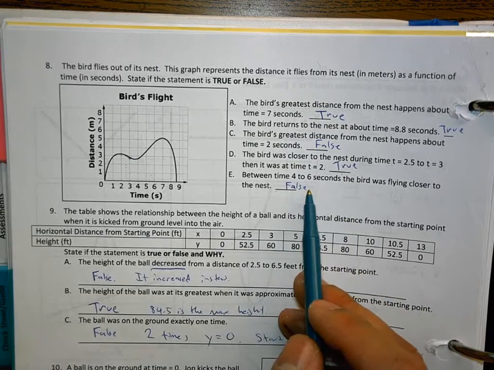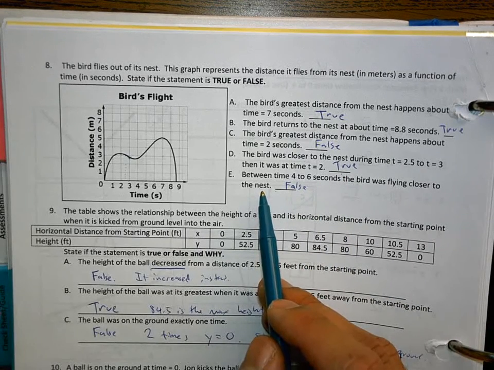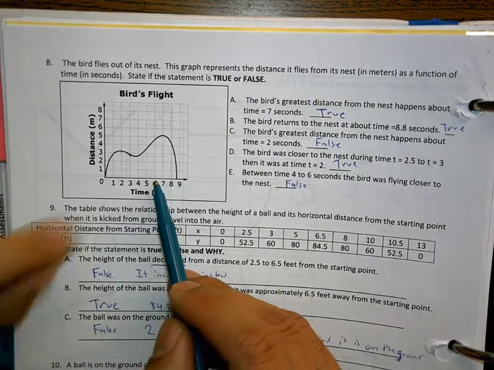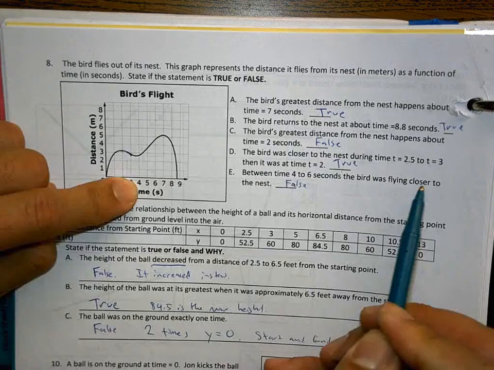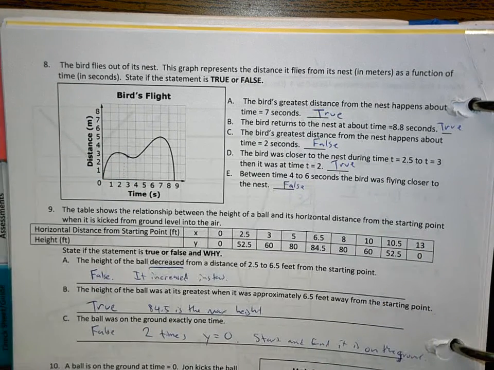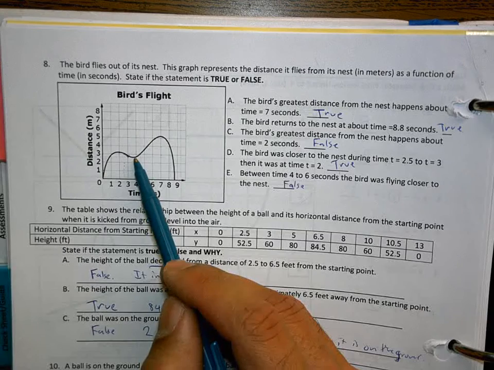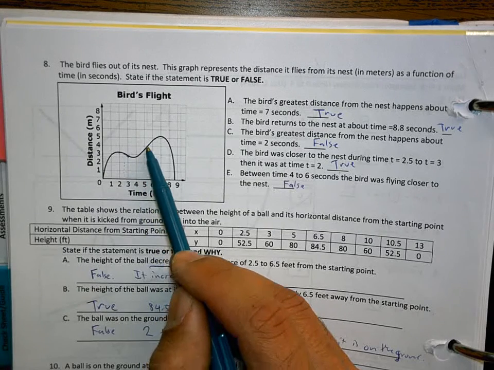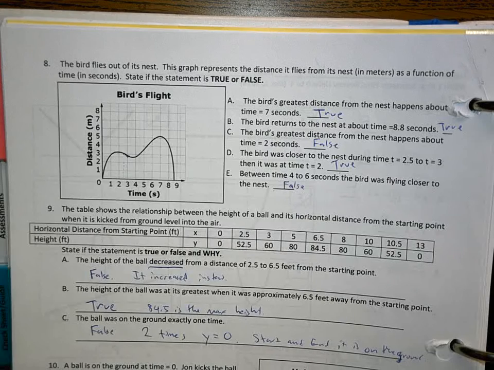The time between 4 to 6 seconds, the bird was flying closer to the nest. 4 to 6 seconds. What's happening from 4 to 5 to 6? The bird is going farther away. That's why I put false for that.